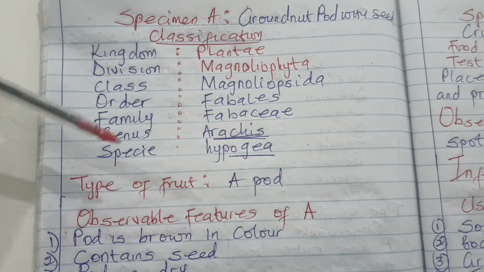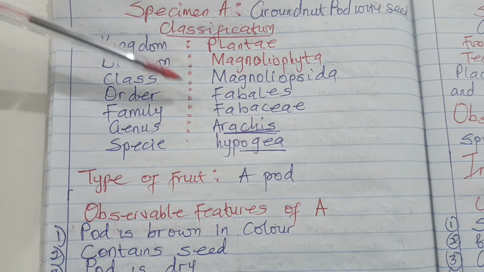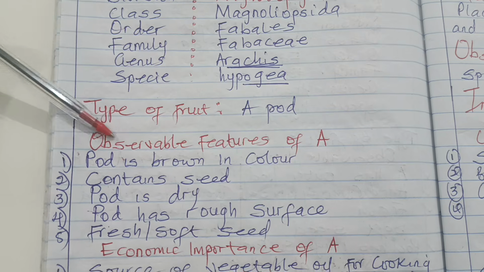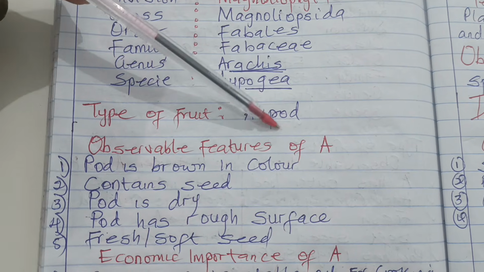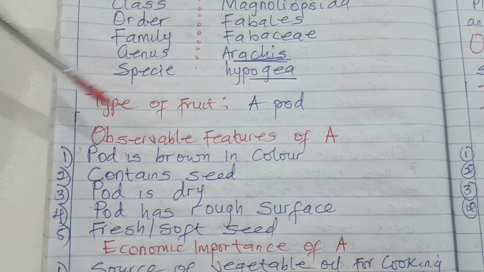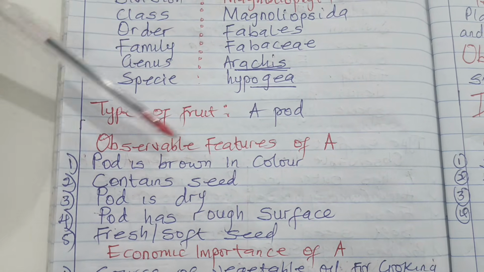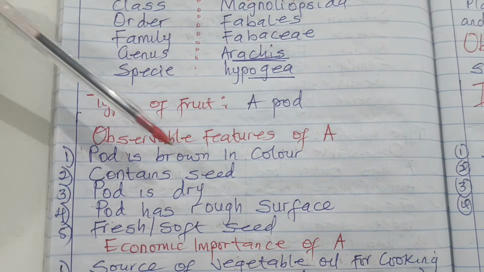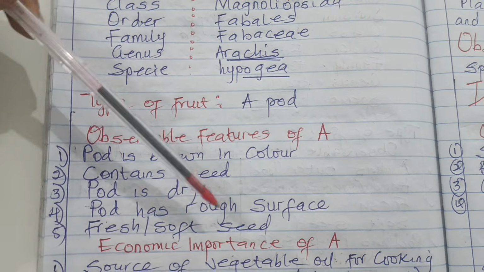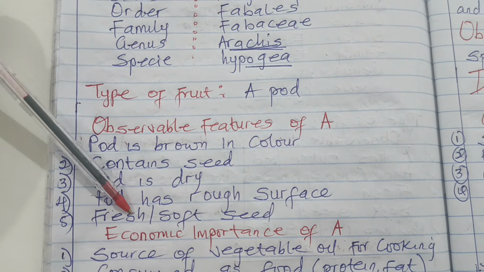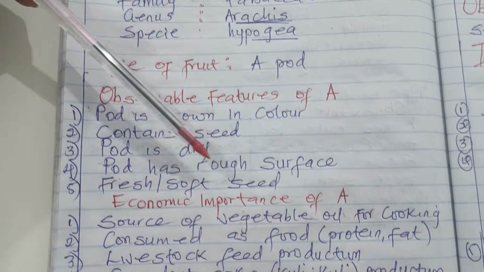Okay, then you ask, what type of fruit is this? It is a pod. And what are the observable features of specimen A? Okay, you can see that the pod is brown in color. It contains seed. The pod is dry. The pod has a rough surface. Okay, then inside of it, the seed is fresh, or what we call soft.